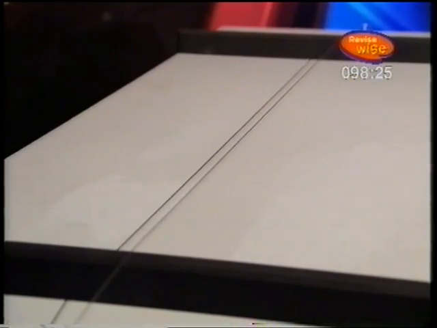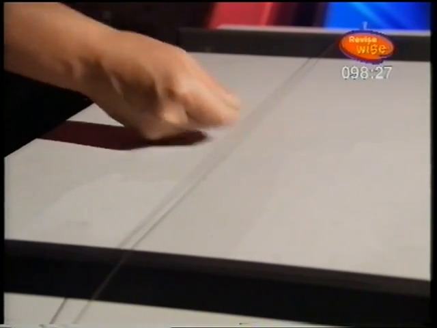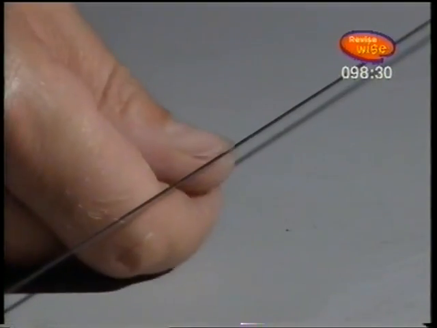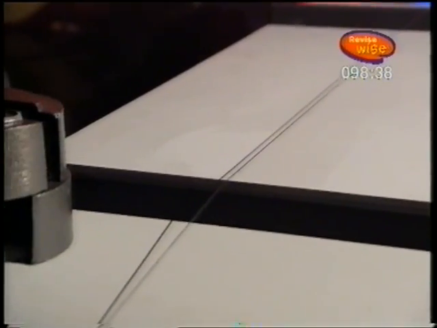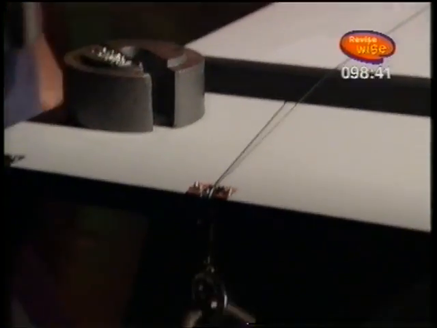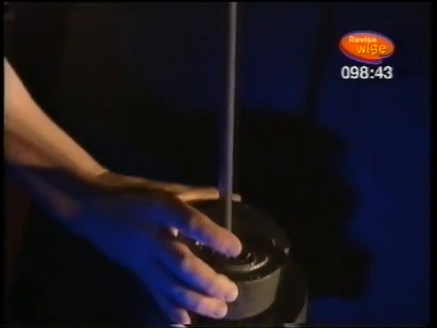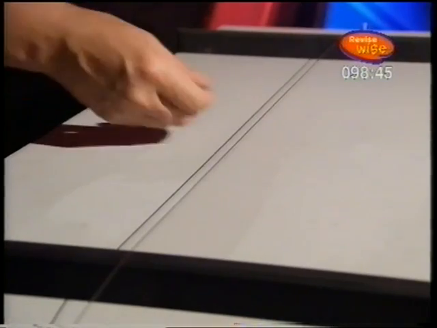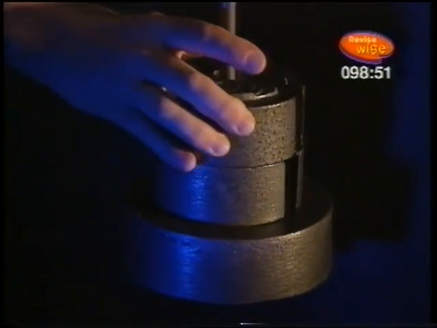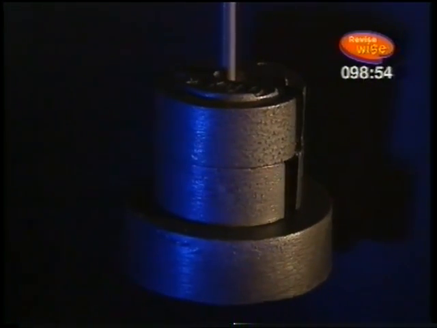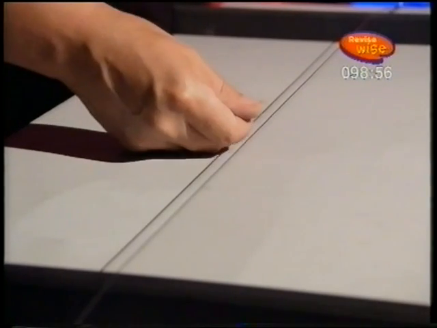Listen to the sound the string makes when it's plucked. We can see that the string is vibrating to produce the sound. Now listen again after an extra weight is added. The string now produces a sound with a higher pitch. The weights pull the string so it becomes tighter and so vibrates faster when it's plucked.